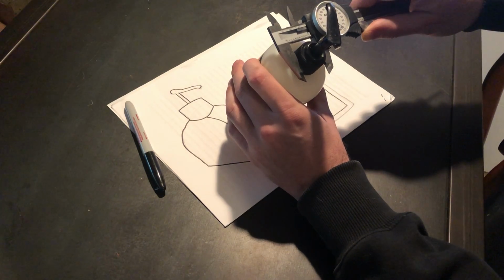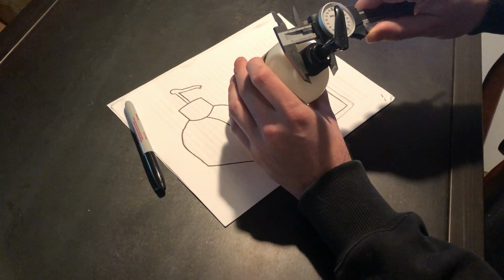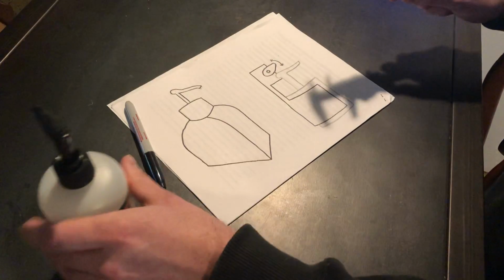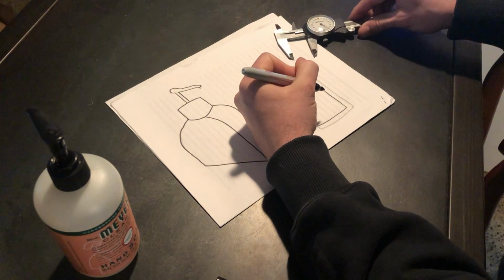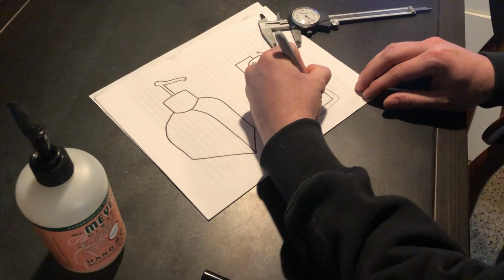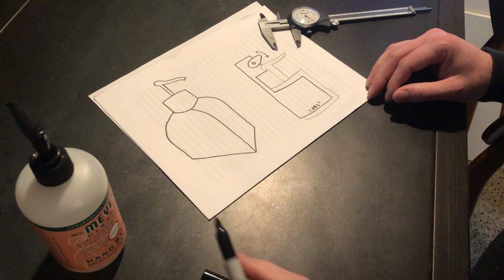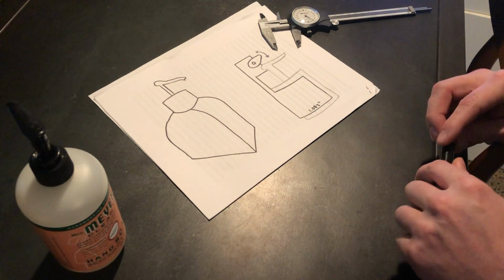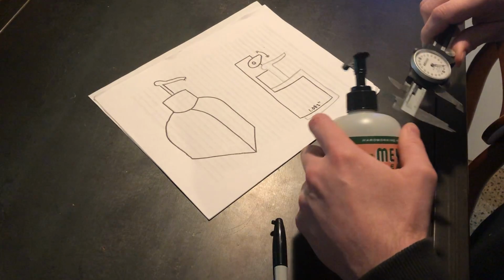And it looks like we are right about 1.082. So I'm just going to scribe that down here. 1.082 inches. And that's going to be a reference that we're going to use when we start to dimension out this project in Fusion. And before we move on, I'm just going to take one more quick dimension.